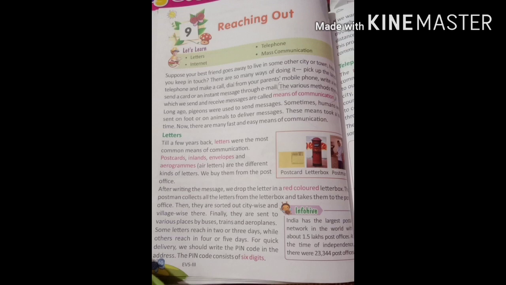For example, if you want to talk to your friend or relative who lives far from you, in some other city or country, how will you contact him or her? Obviously, through means of communication. But the very first question that arises is, what are means of communication? The various methods through which we send and receive messages are called means of communication.